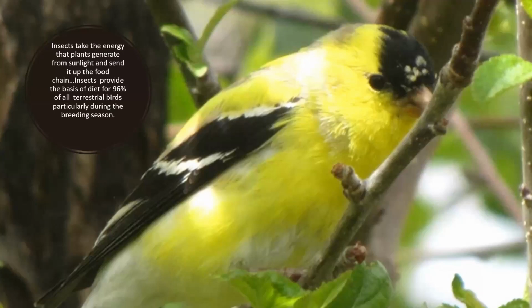Insects take the energy that plants generate from sunlight and send it up the food chain. Insects provide the basics of diet for 96% of all terrestrial birds, particularly during the breeding season. So if you look at baby birds, you will see that they are not made of birdseed, they're made of caterpillars. I mean, that is what they need to develop. And if we are taking insects out of the ecosystem, then that has an enormous impact on birds, because we're taking away what birds depend on.